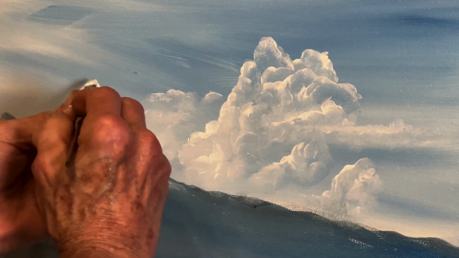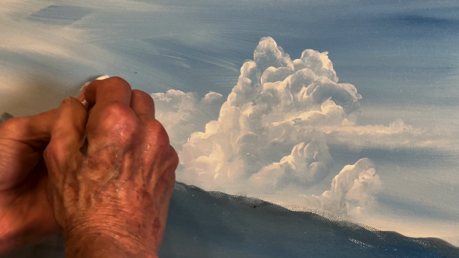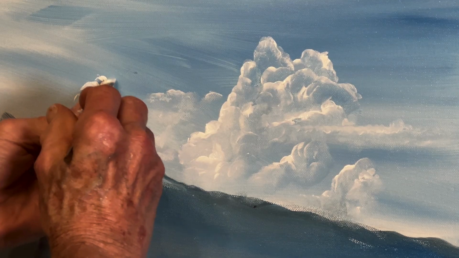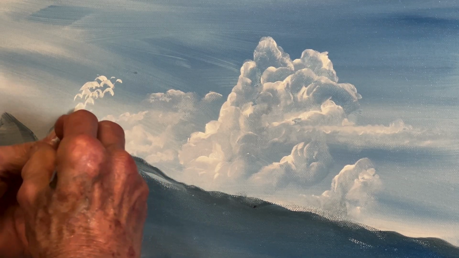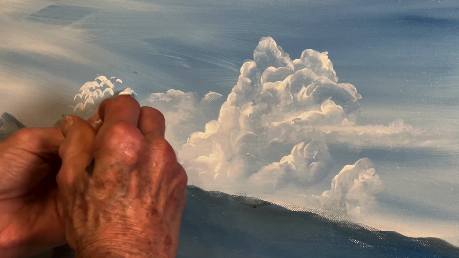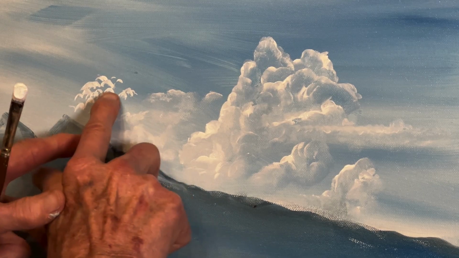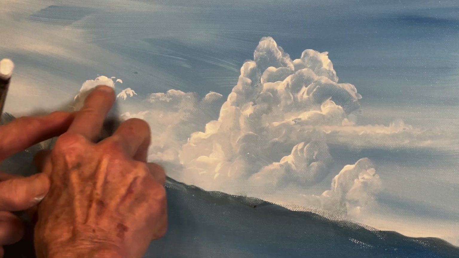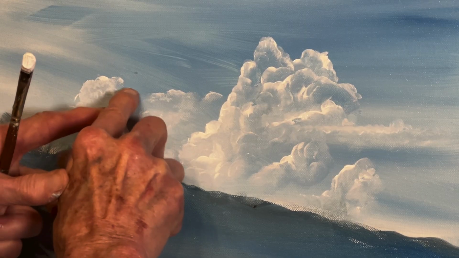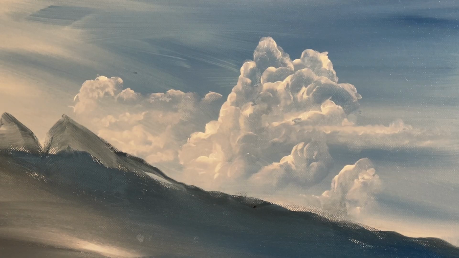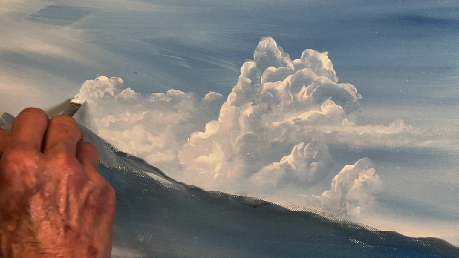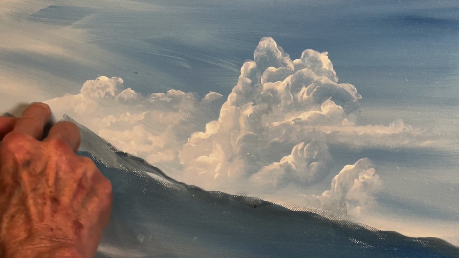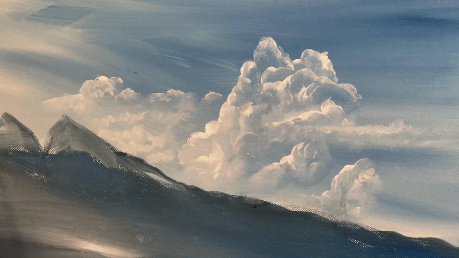When I first started painting, clouds were the pits. I had the hardest time getting those puffy, beautiful white clouds, and I would get really frustrated. But this technique really smooths them out and makes them relatively easy.